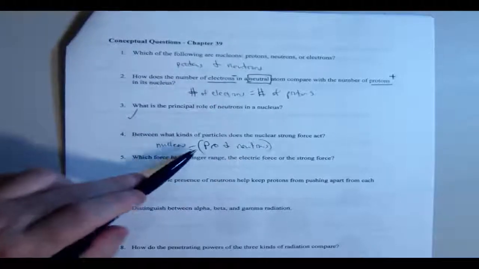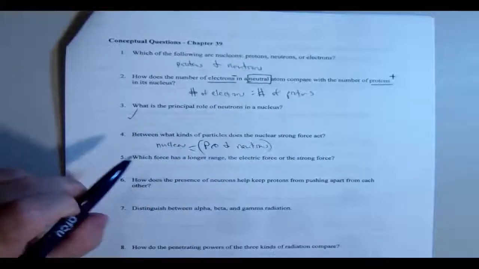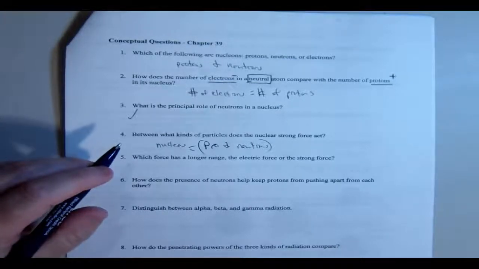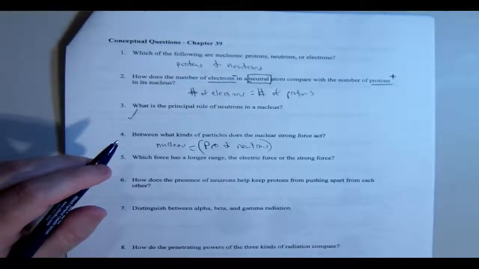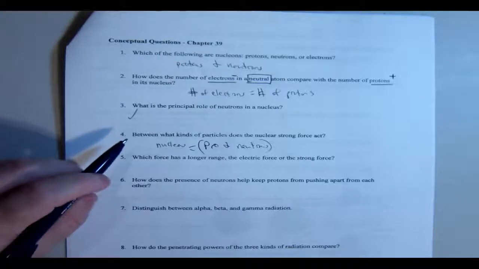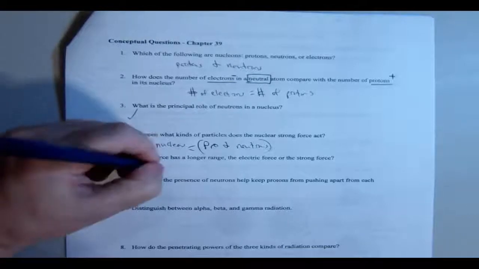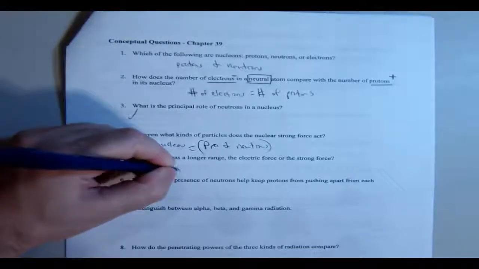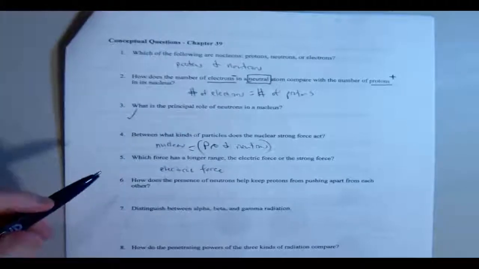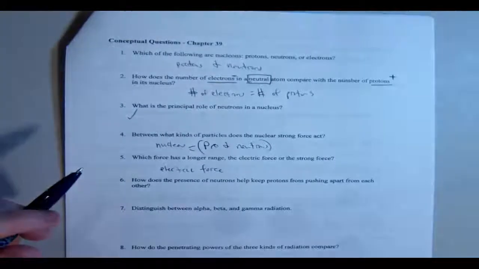So that's where the nuclear strong force interacts, right? Okay, number five. Which force has a longer range, electric force or strong force? So those are two forces, right? So this is the electric force. Okie dokie, let's keep going.